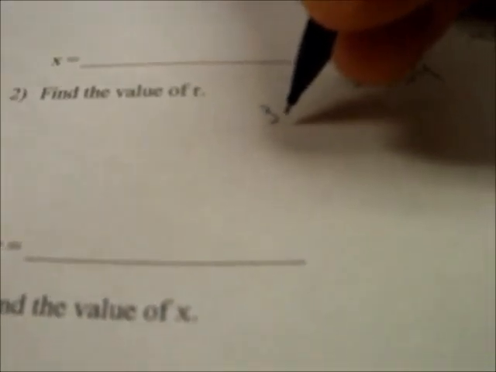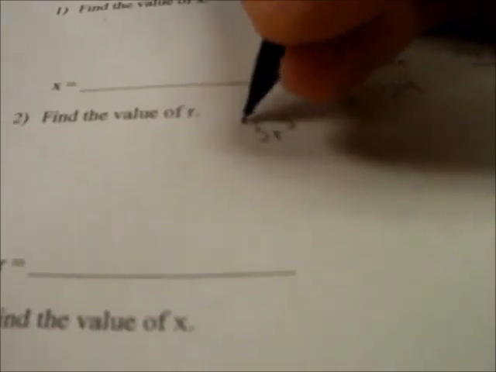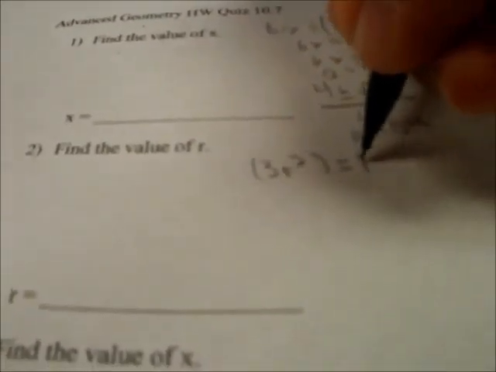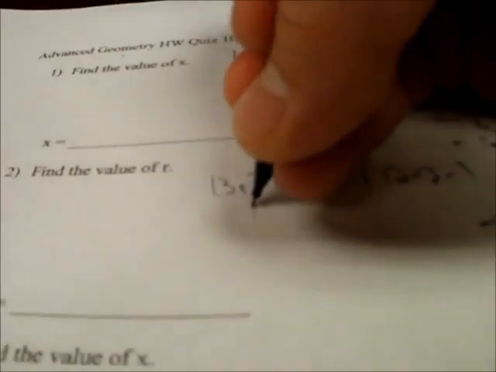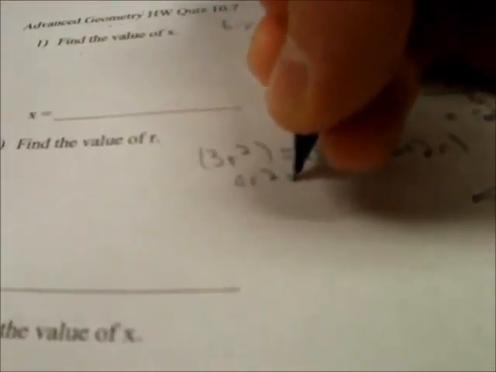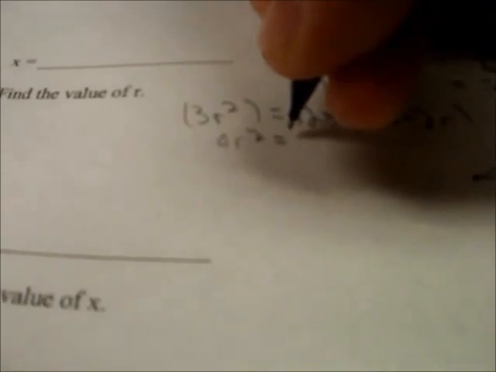For question 2, we're going to find the value of r. So we're going to take, in parentheses, 3r squared equals 12 plus 2r in parentheses, because that was one of the equations we learned in our lecture. Then we factor them out. So we get 9r squared equals 144 plus 24r.